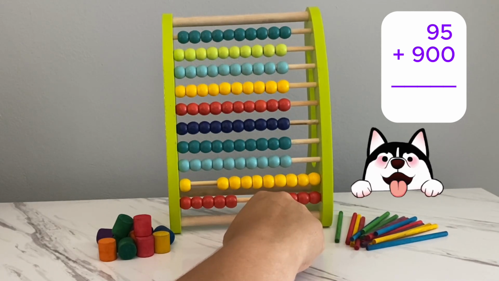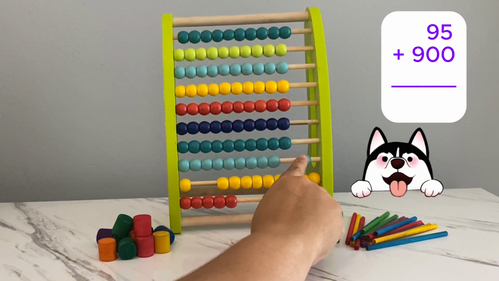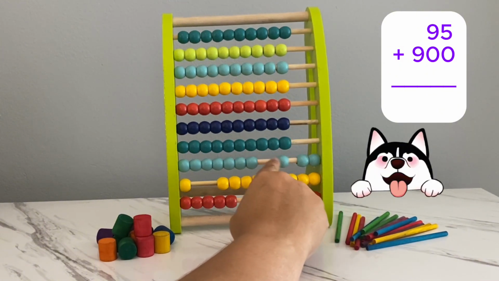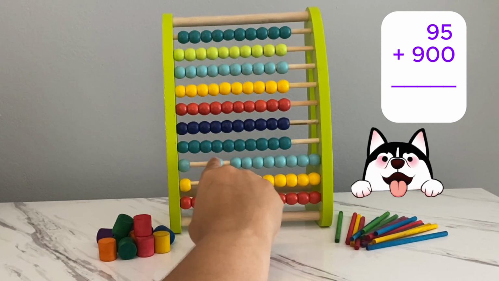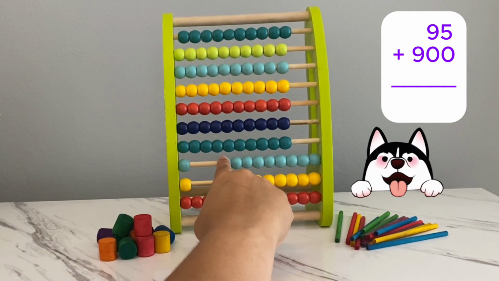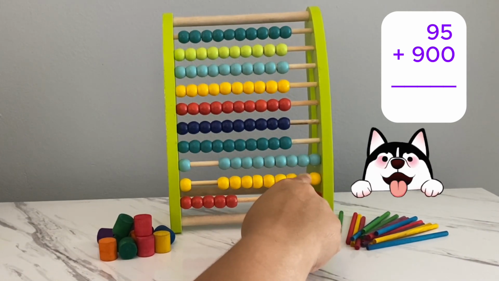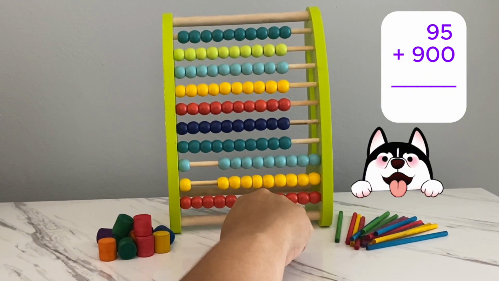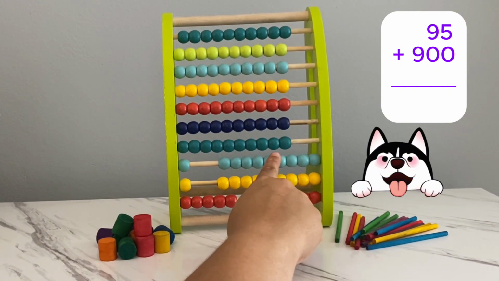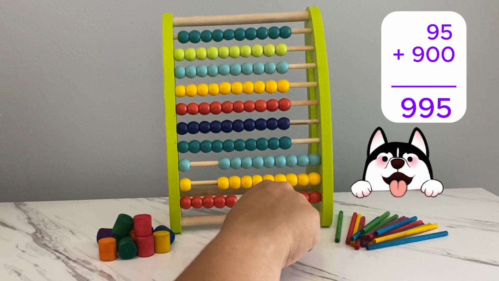And now we're going to add 9 hundreds. 100, 200, 300, 400, 500, 600, 700, 800, 900. And so we have 9 hundreds, 9 tens, and 5 ones, and so we have 995.